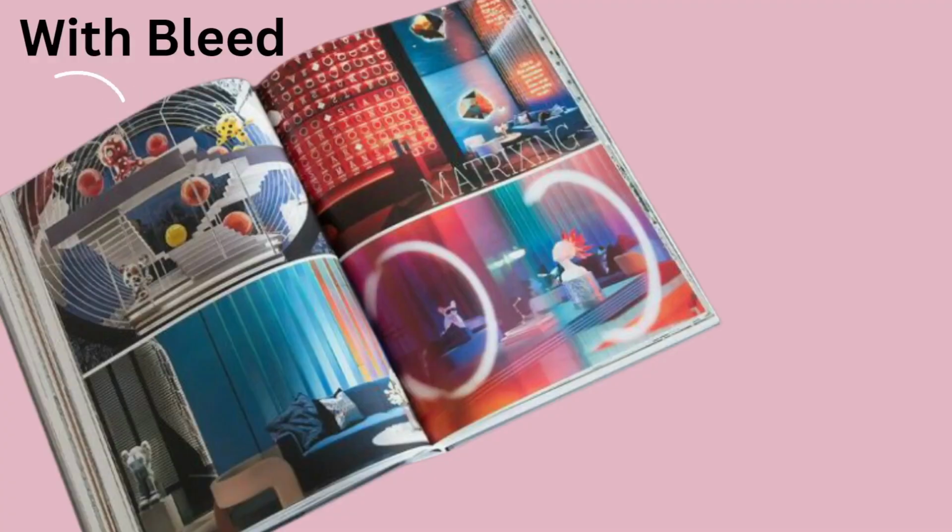I think a really good way to explain the difference between bleed and no bleed is by looking at a magazine or a book. This has been printed with bleed because the pictures and images go right to the edge and you get that crisp clean line. When the printer has cut off the edges to create the exact right book size for your dimensions, it gives you that nice clean and crisp line.